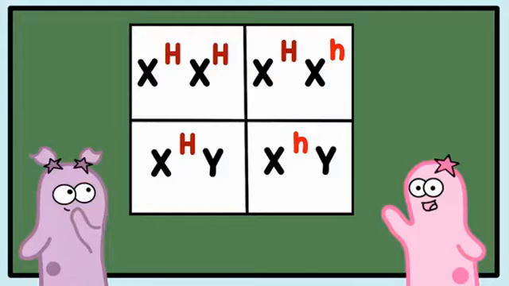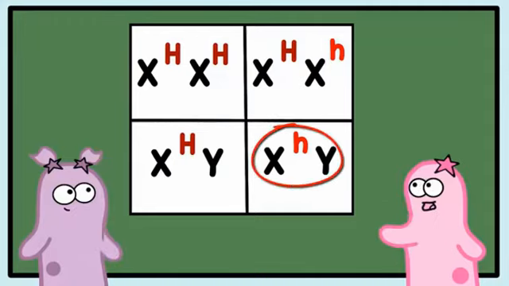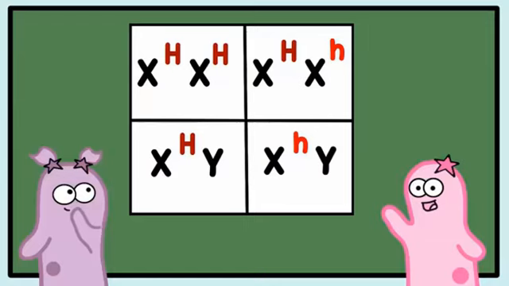Notice that in this type of example of a sex-linked recessive disorder, males are more likely to inherit this disorder because there is only one X chromosome present. This is true for many other sex-linked recessive disorders, such as colorblindness.